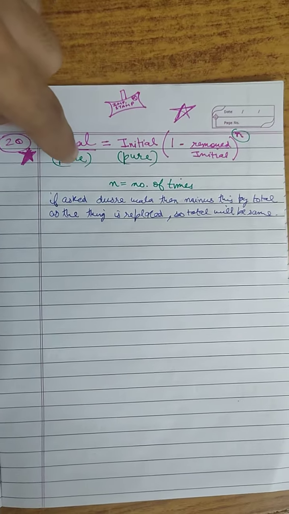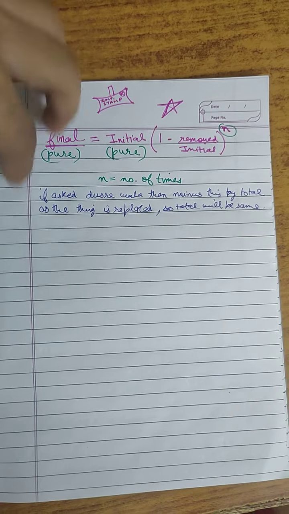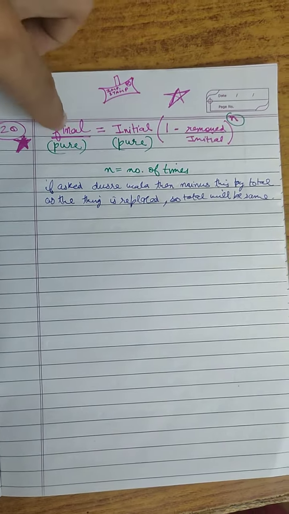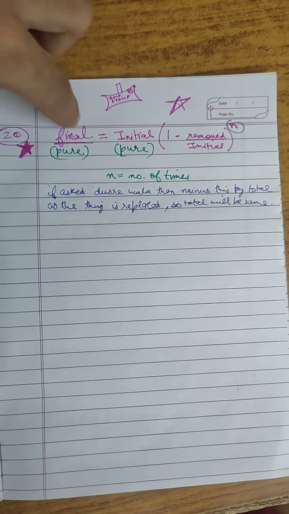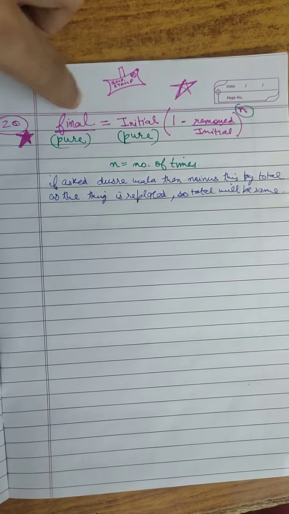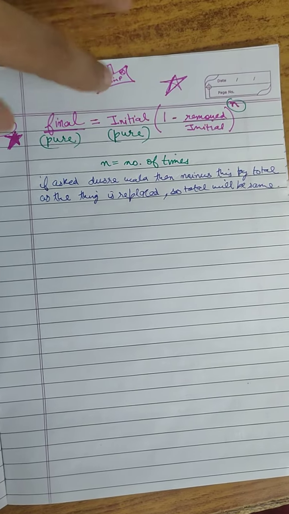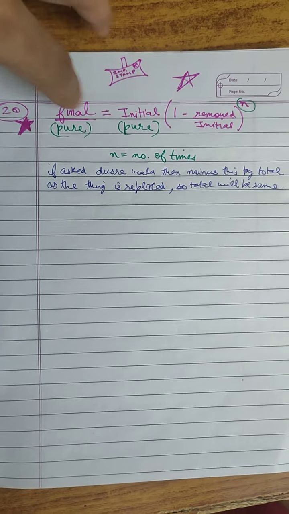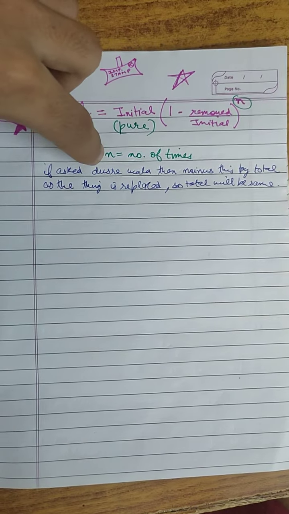It is the formula when you have to take out the pure element of the mixture which is replaced, where the number of times is denoted by n.